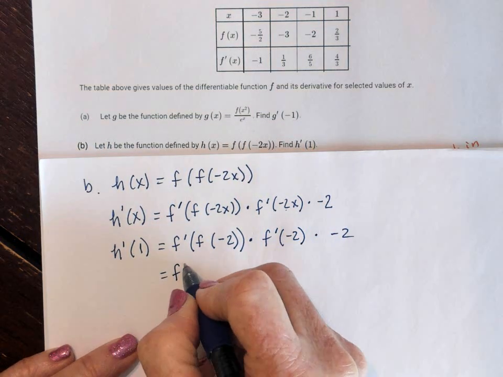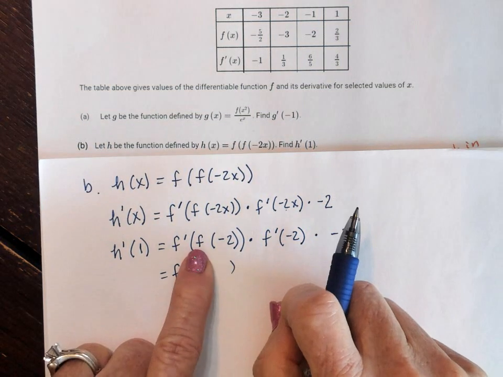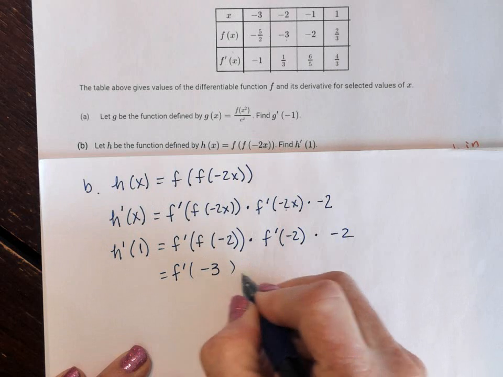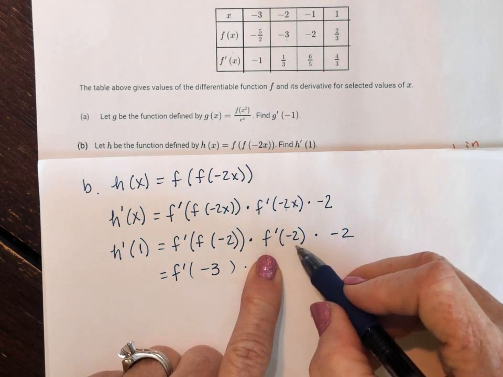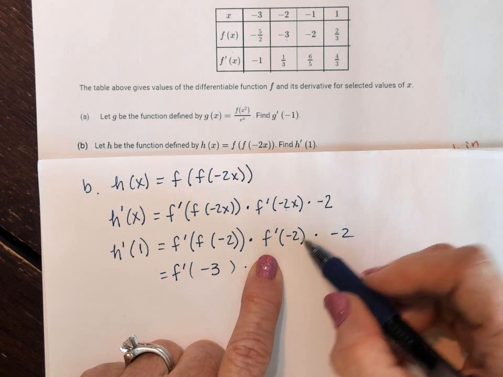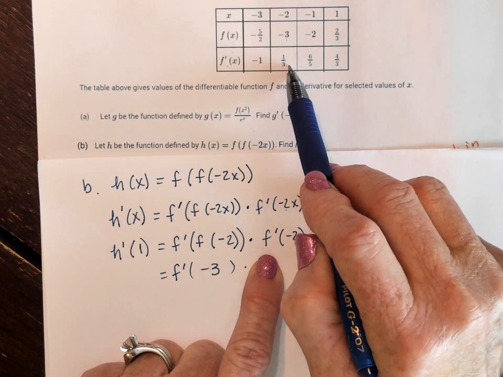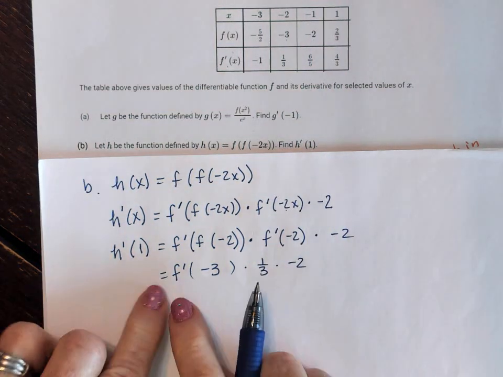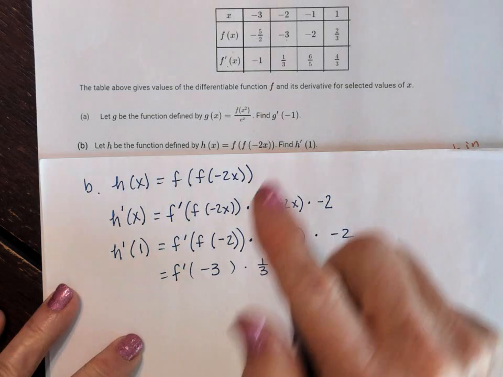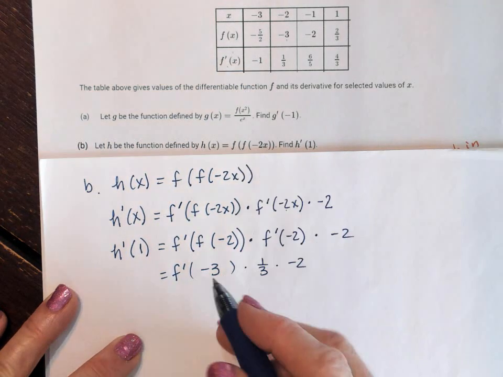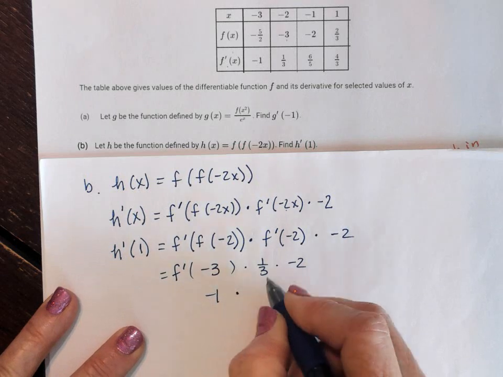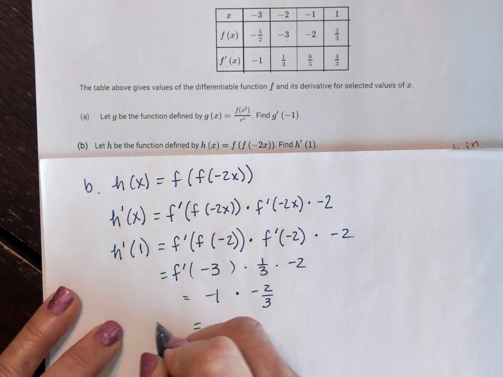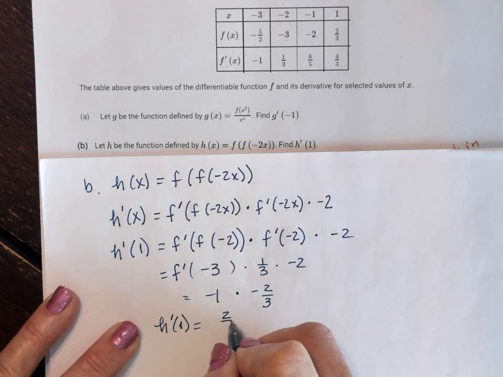Okay. F prime of, all right, now let's read the table here. F of negative 2 is negative 3. Times, and reading the table here, f prime at negative 2 is 1/3. And then f prime at negative 3 is negative 1. Times, and that gives us a negative 2/3. So we will have that h prime of 1 is a positive 2/3.